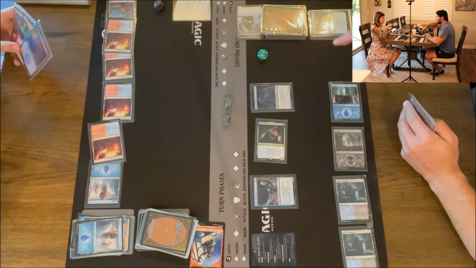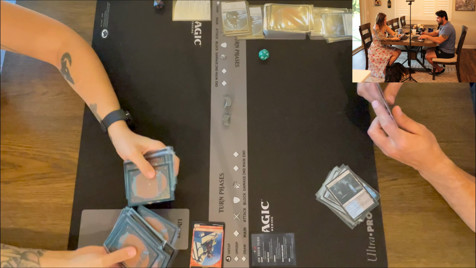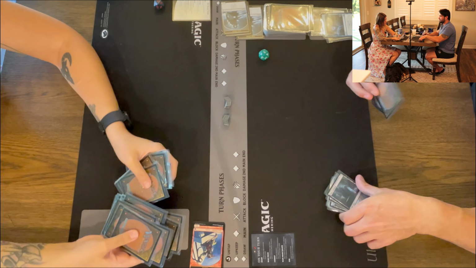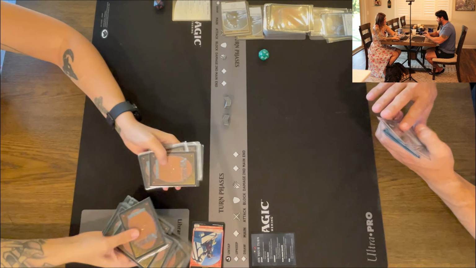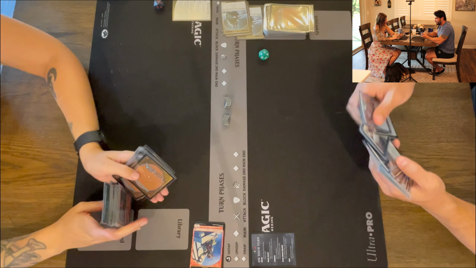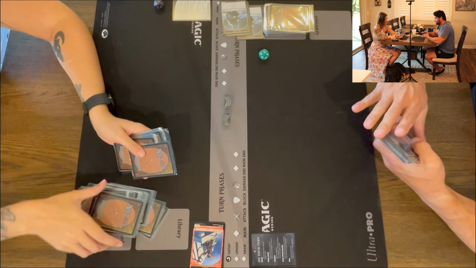I need to shuffle better. That was rough. A lot of land, all right in the middle of the deck. Yeah, and I guess that's it as far as this round. There were gaffes to be had, but it's a learning experience.